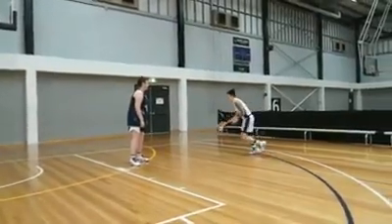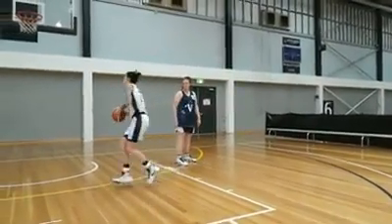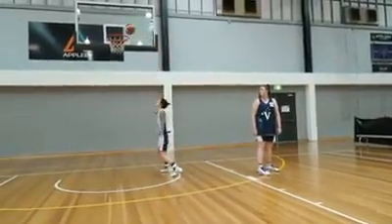The next example is interesting as well, Bill, because the offensive player actually travels as they move into the jump stop. So that's one thing the referee's got to be mindful of as well.